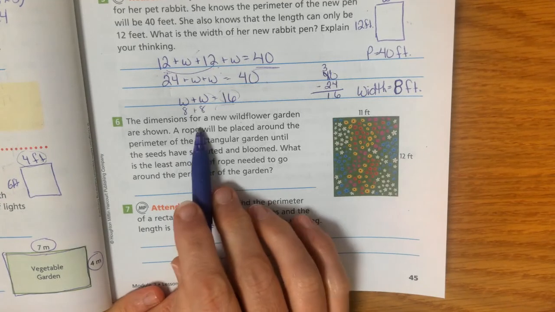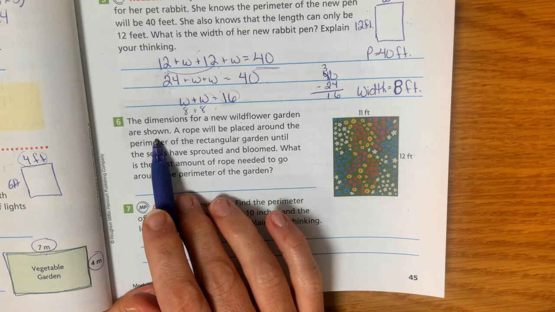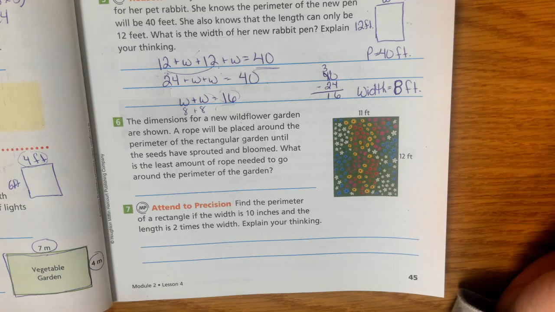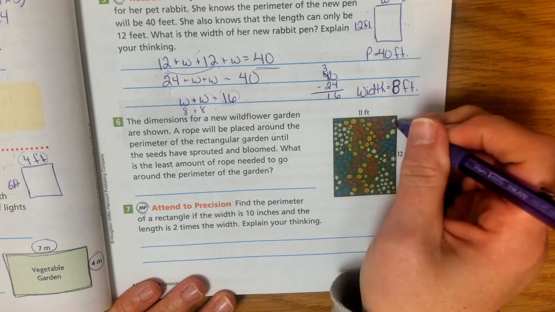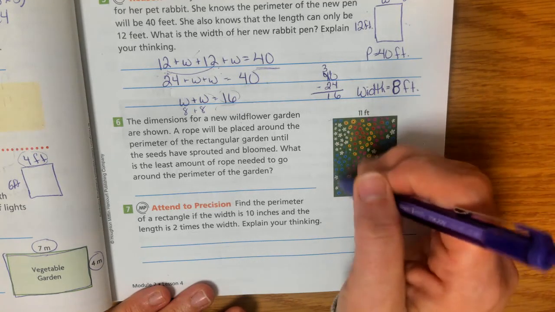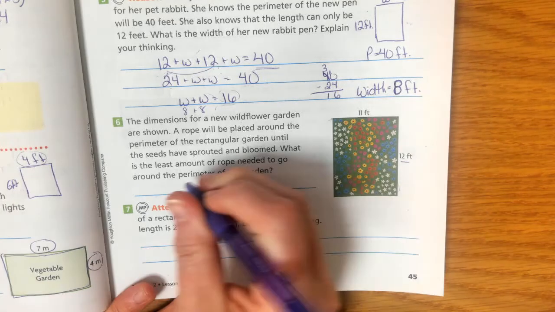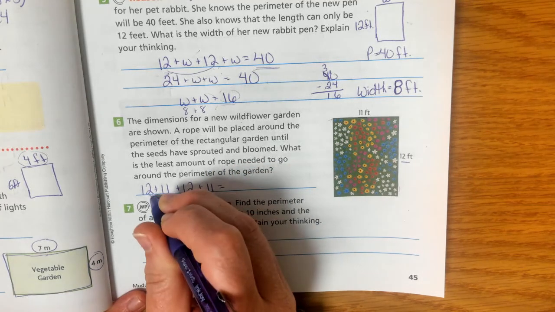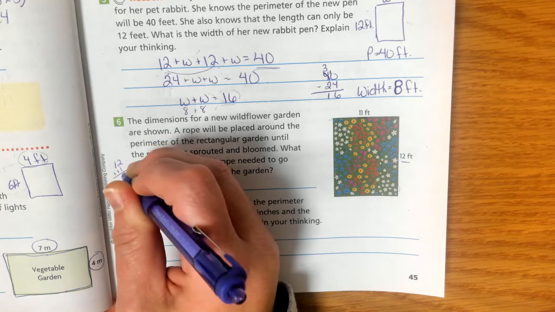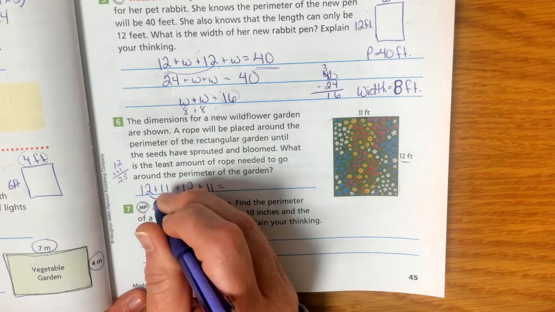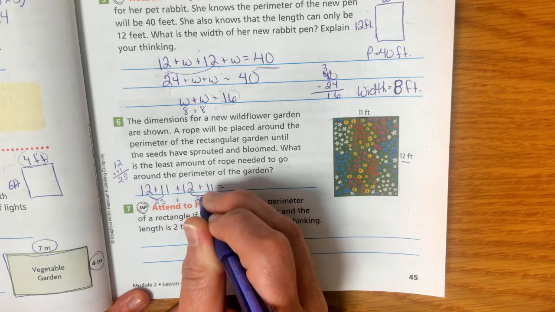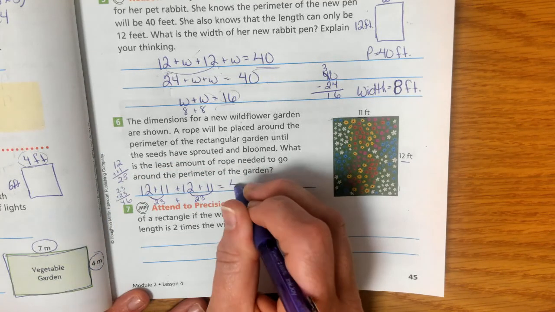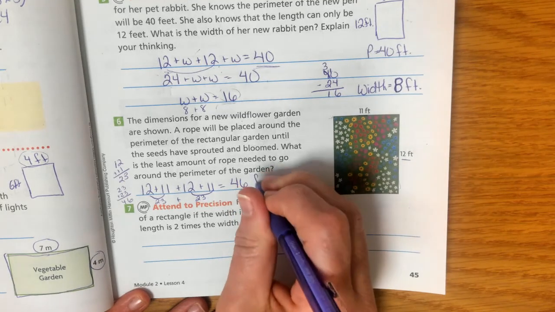Number 6. The dimensions for a new wildflower garden are shown. A rope will be placed around the perimeter of the rectangular garden until the seeds have sprouted and bloomed. What is the least amount of rope needed to go around the perimeter of the garden? Well, we just need to figure out the perimeter, right? I've got length and width, so 12 plus 11 plus 12 plus 11. Well, what's 12 plus 11? 2 plus 1 is 3, 1 plus 1 is 2. So I have 23 plus 23. 3 plus 3 is 6. 2 plus 2 is 4. So I have 46 what? 46 feet.